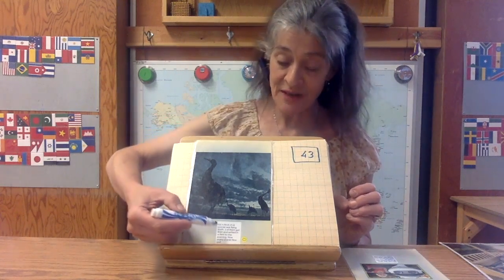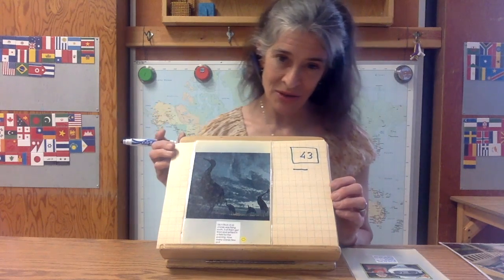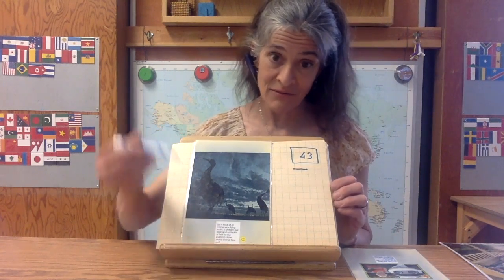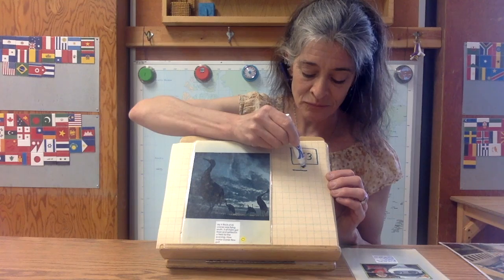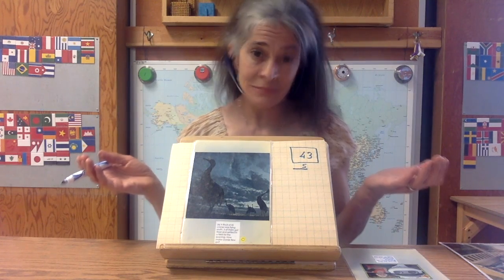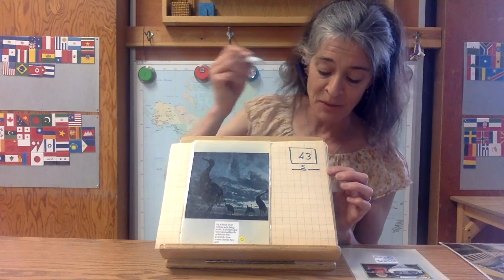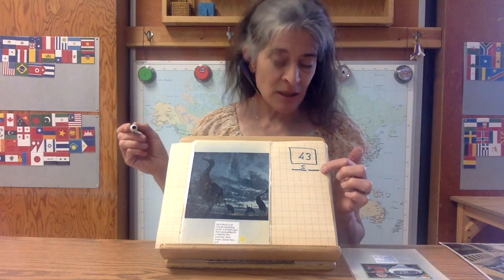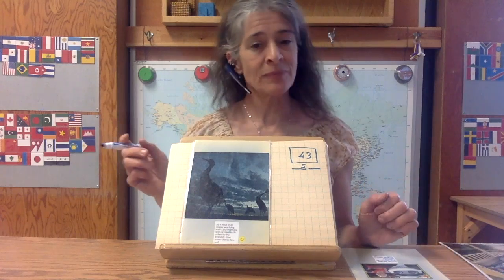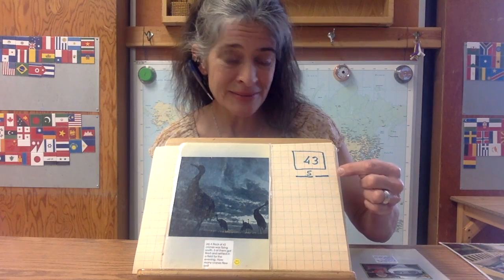Do we know part of the stuff? How many cranes got tired? 5. Do we know the other part? Nope. Make a line for the other part, but we can't put anything on it. What kind of problem is this? Takeaway.